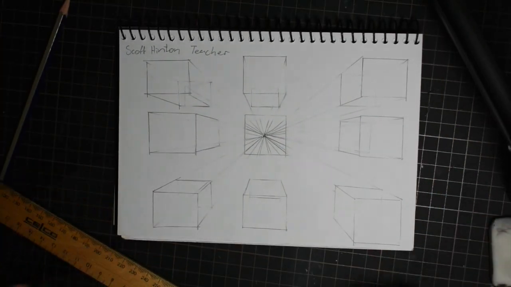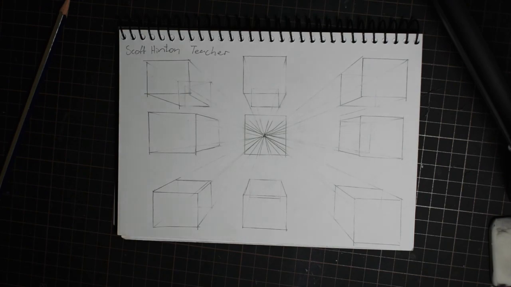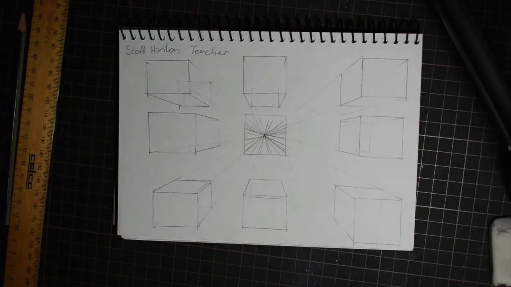Now when you get up to a point like this, feel free to take a picture or scan it, upload it to your Padlet page, and use the name on the screen.